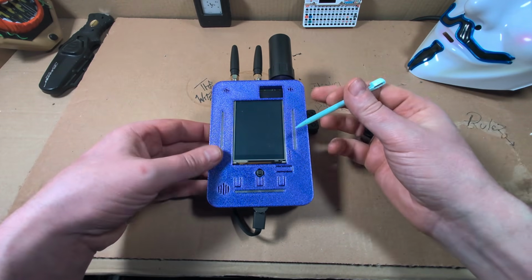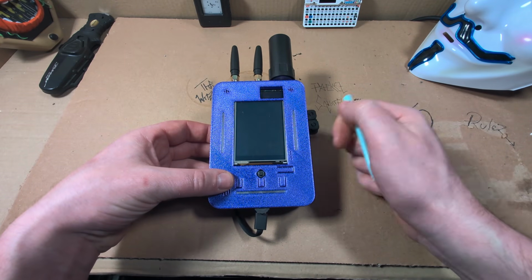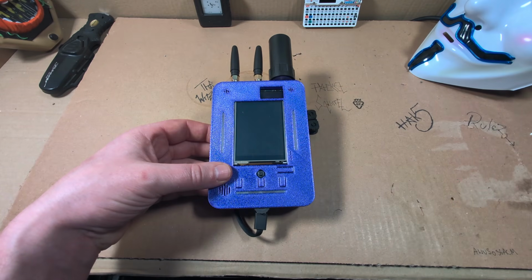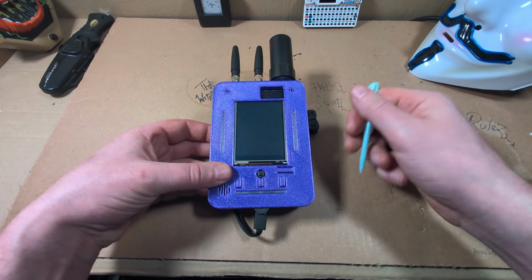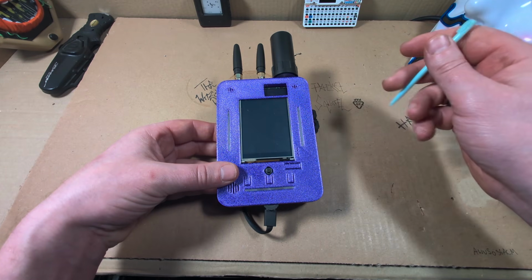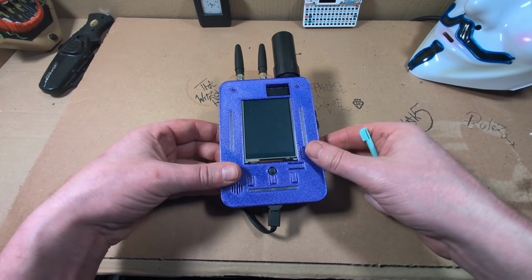Hey everyone, Notorious Squirrel, and here we are with the Banshee by the Wired Hatters running Ghost ESP Revival firmware. This has quickly become one of my favourite devices. It's now an everyday carry for me, and the more I've been using it, the harder I'm finding it to put down.